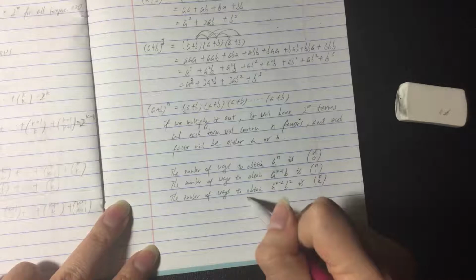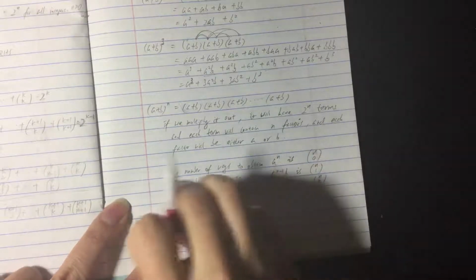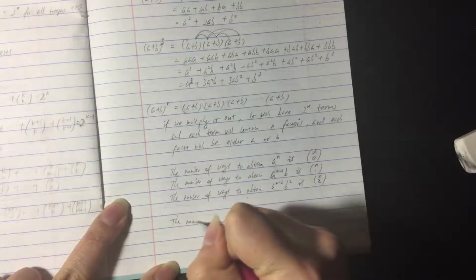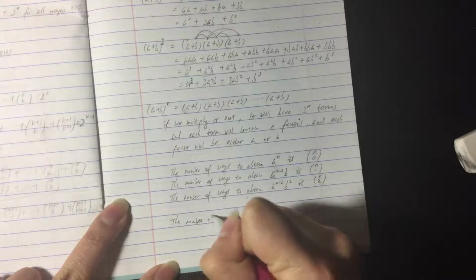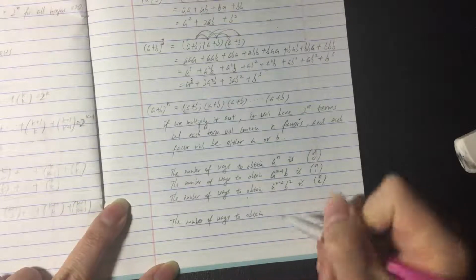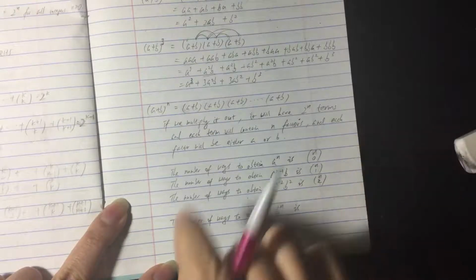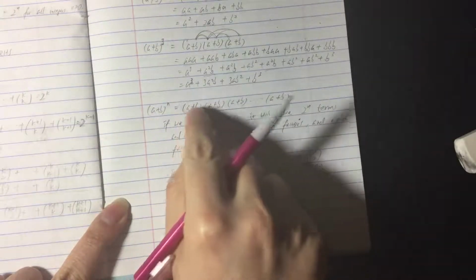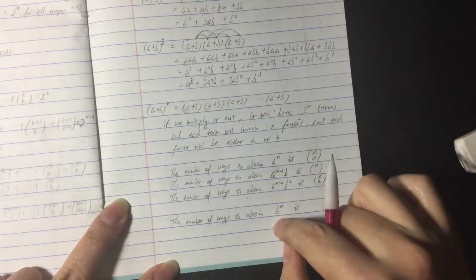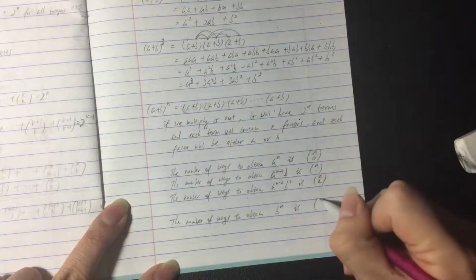choose 2. If we continue the process, the number of ways to obtain b to the power n, that means we must choose letter b from each parenthesis. That means we choose letter b n times. So the number of ways is n choose n.